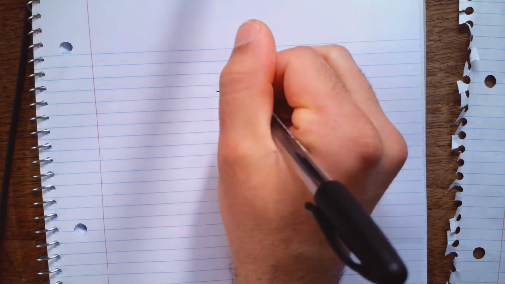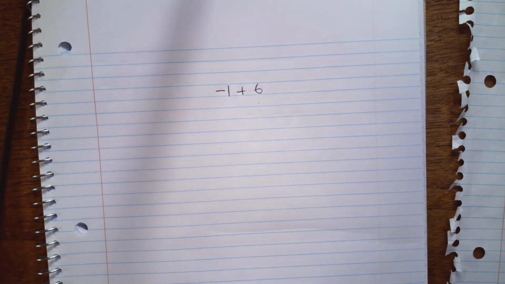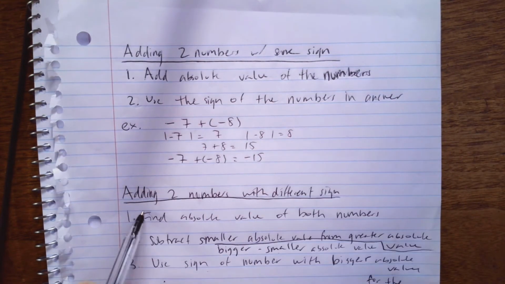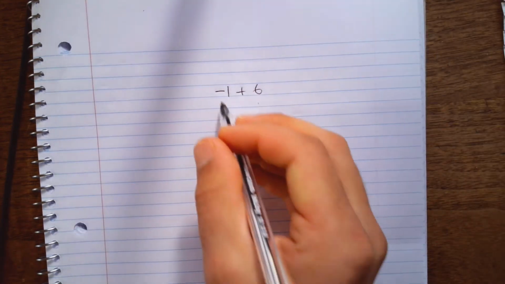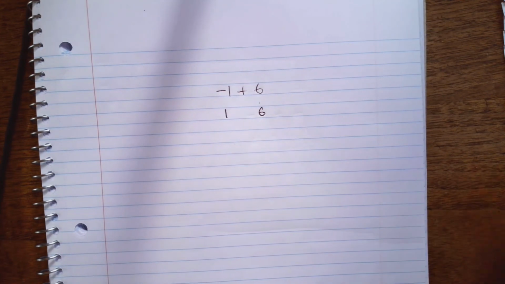So let's take the example that you brought up. -1 plus 6. So, what's the first step that we just wrote down to add two numbers with different signs? Right, so we have these two different processes, adding numbers with the same sign and adding numbers with different signs. So good job correcting yourself. We're adding two numbers with different signs. So absolute value of 1 is 1, absolute value of 6 is 6. Now what's our second step?